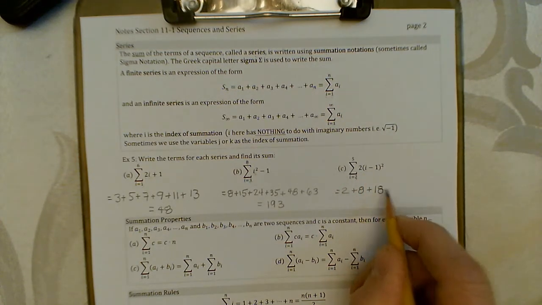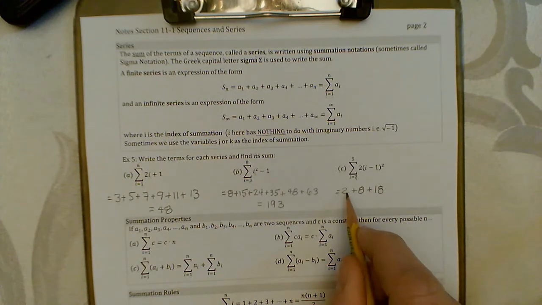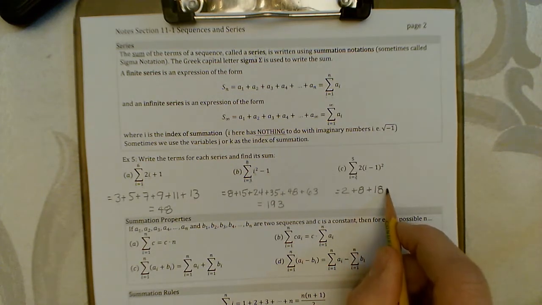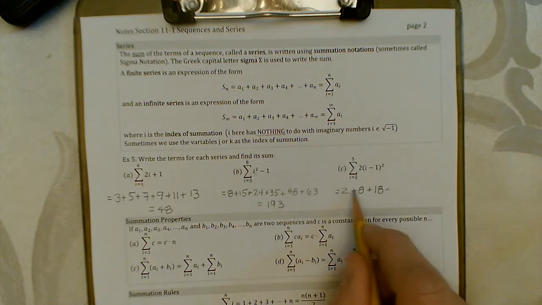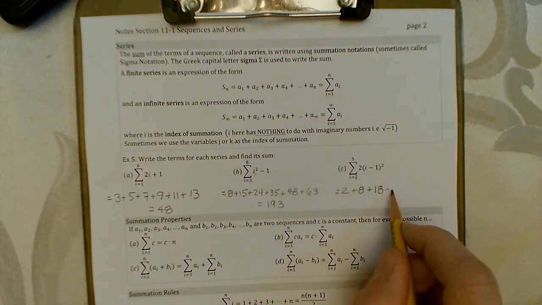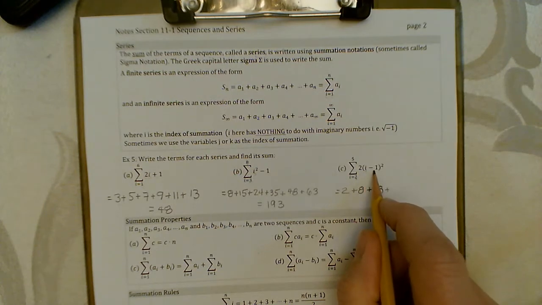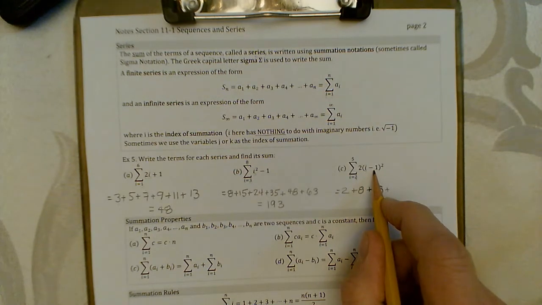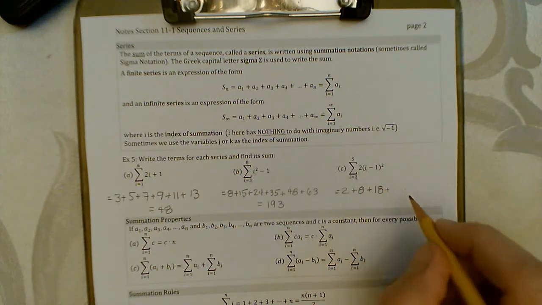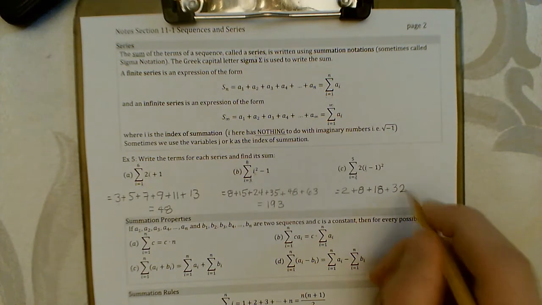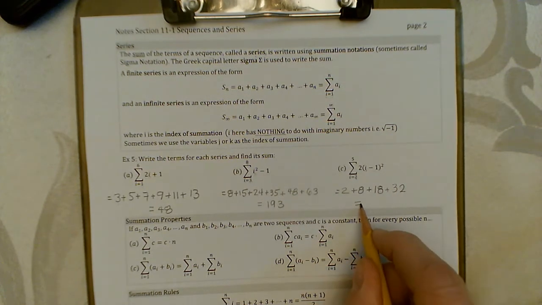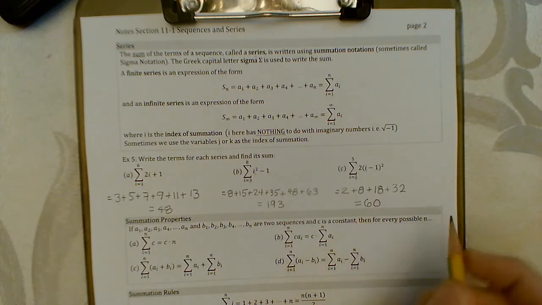Times 2 is 18. So this is the first, second, third. Now we're dealing with a sub 5. So I put a 5 in here. 5 minus 1 is 4. 4 squared is 16. 16 times 2 is 32. And so when we add that up, that series is equal to 60.